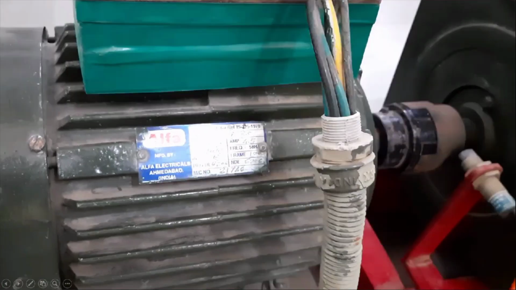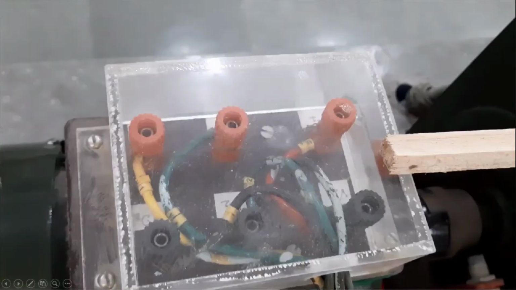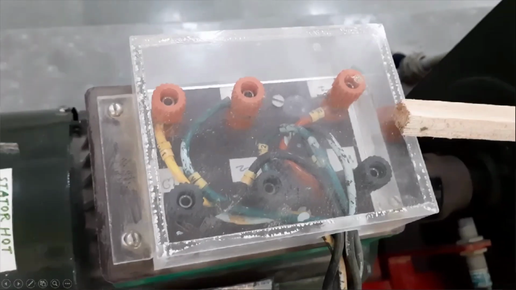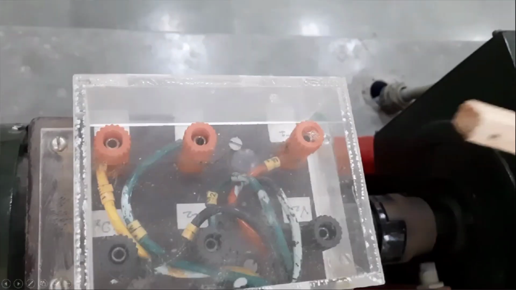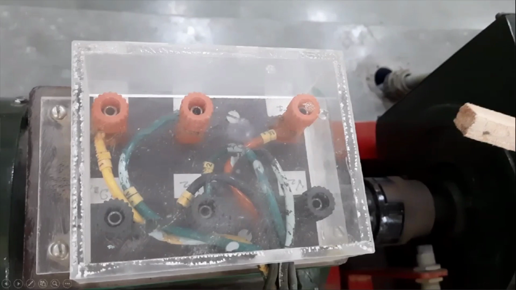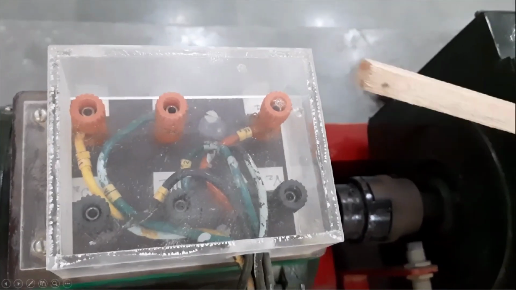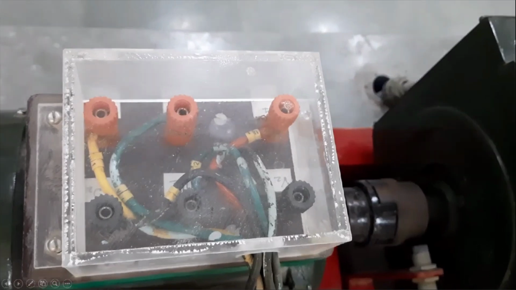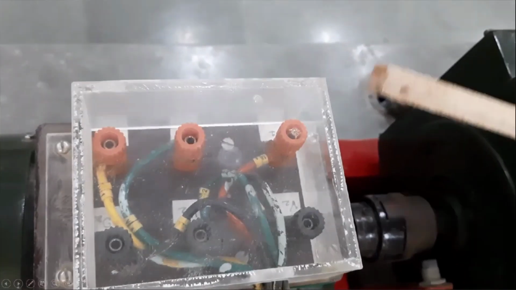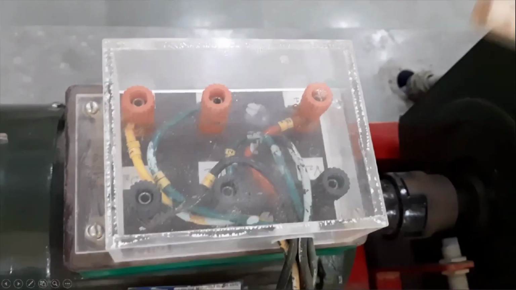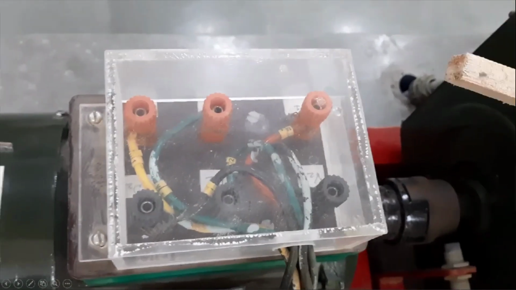Now this is the terminal box of the motor. Since this motor is operated by a star delta starter, a total of 6 terminals are required. It is not a 3 terminal motor, it is a 6 terminal motor. So R1, R2, Y1, Y2 and B1, B2, and whether they are connected in star formation or delta formation is decided by the starter.